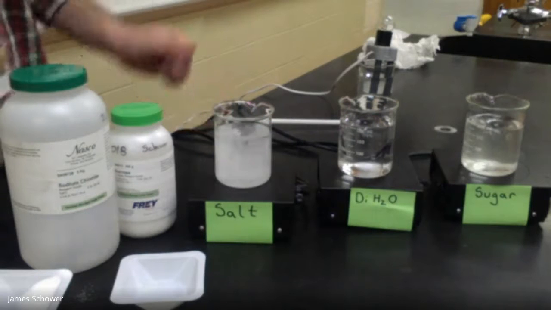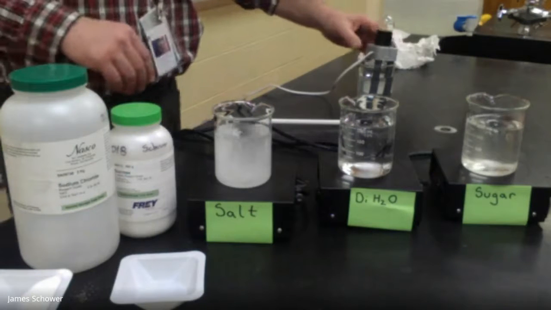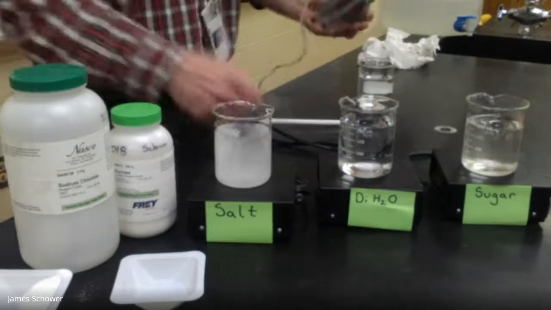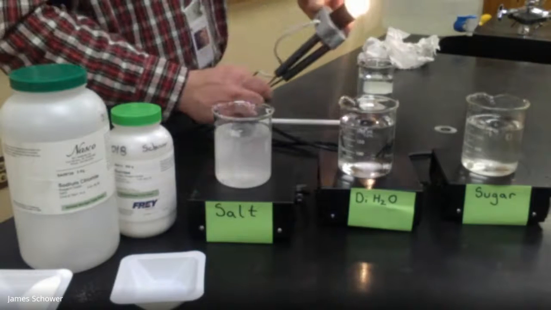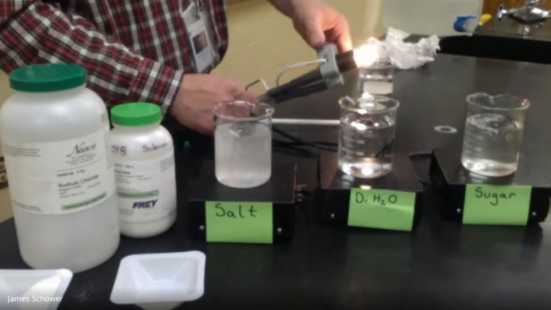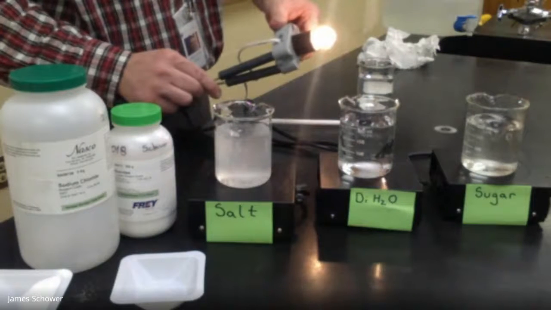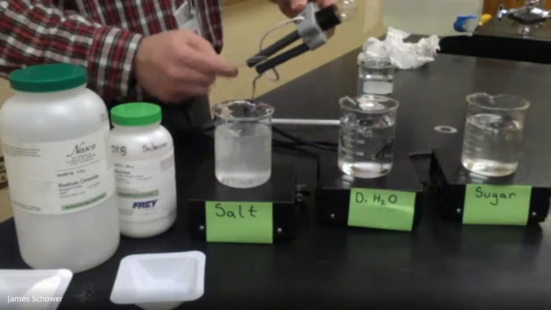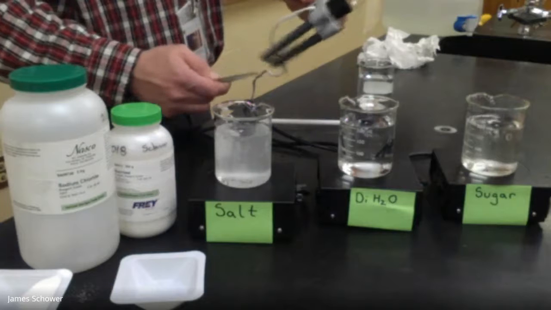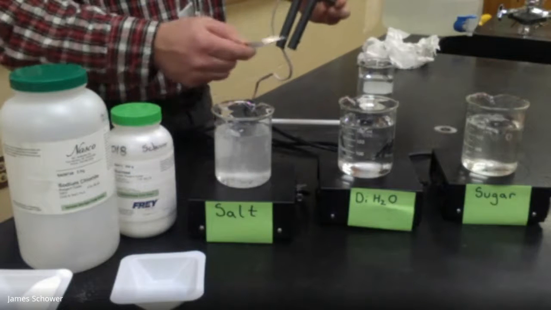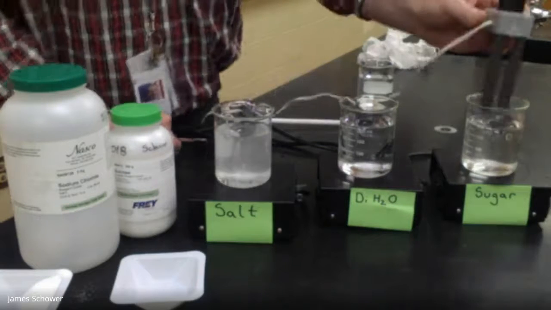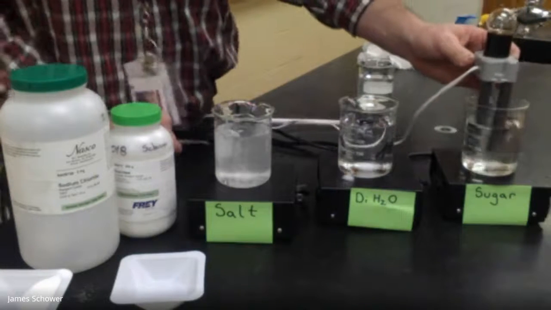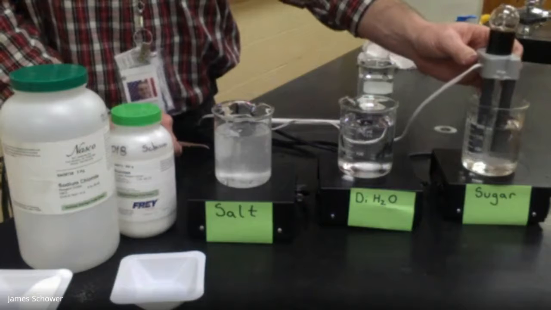Okay, now we can take my little test light as they're mixing, and if I take a metal wire and touch the two conductors, the light will turn on, so it completes the circuit. Now these two tubes have the wire in it that I touched, and the light will go on. Now, as I put it in the sugar water, you can see the light does not turn on.